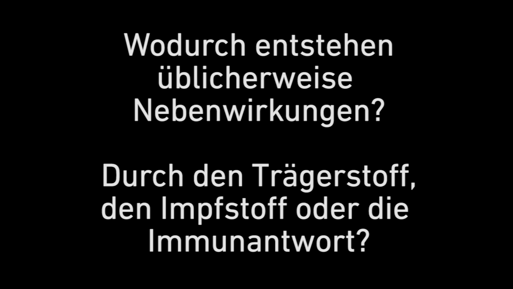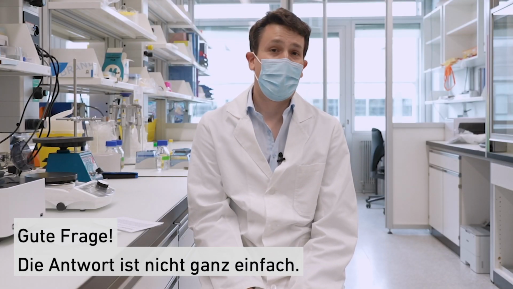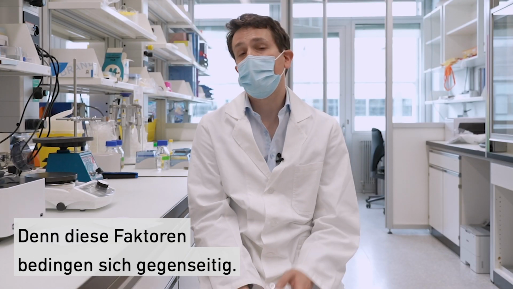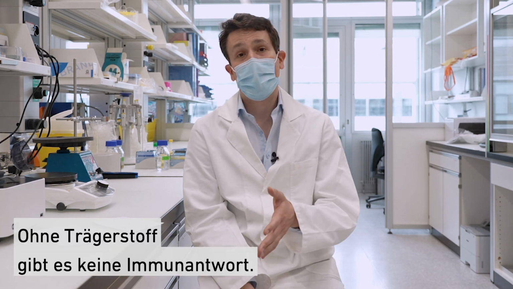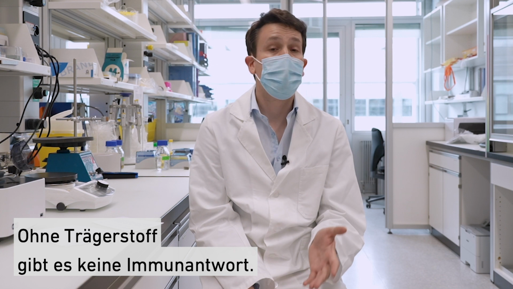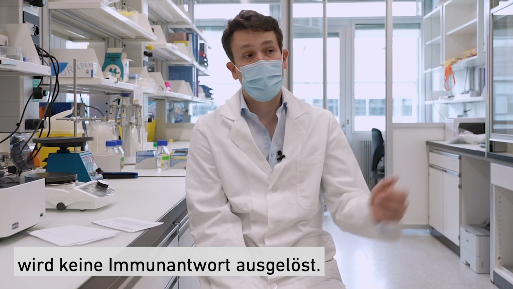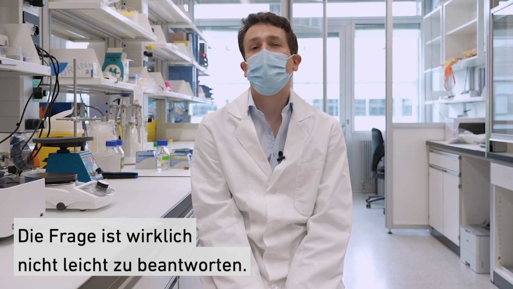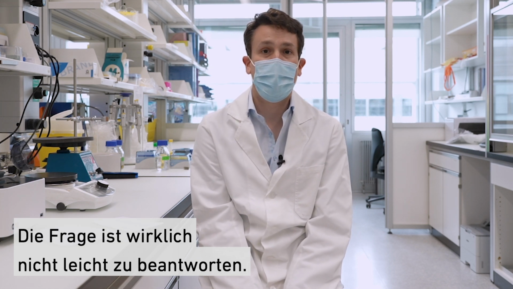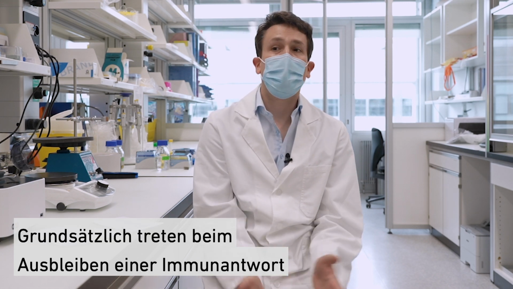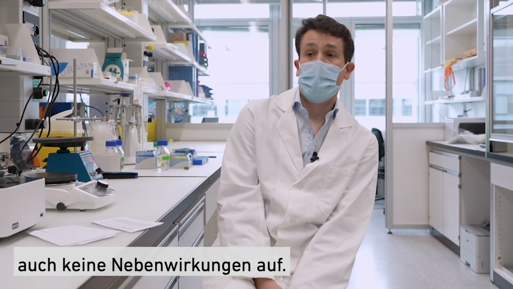What generally triggers side effects? Is it the vaccine carrier, the vaccine, or the immune response? That's a very good question, but a very tough one to answer. Because usually you cannot have one without the other. So if you lose the carrier, you do not have any immune response anymore. If you don't have any antigen, you don't have any immune response anymore. So it's a very tough question that is very hard to answer. But usually if you don't have any immune response, you do not have any side effects.